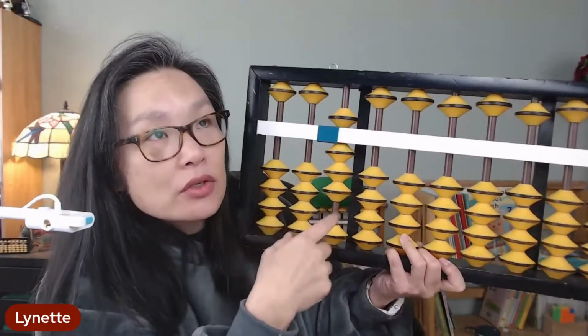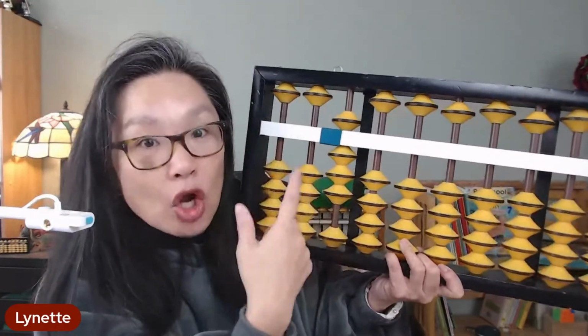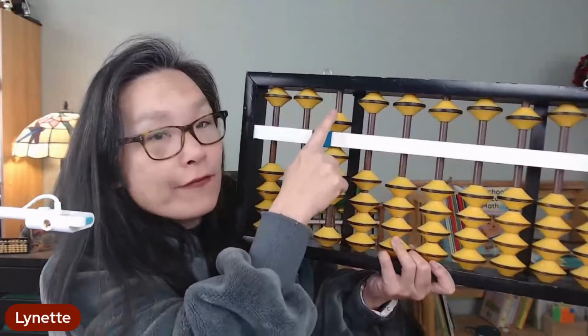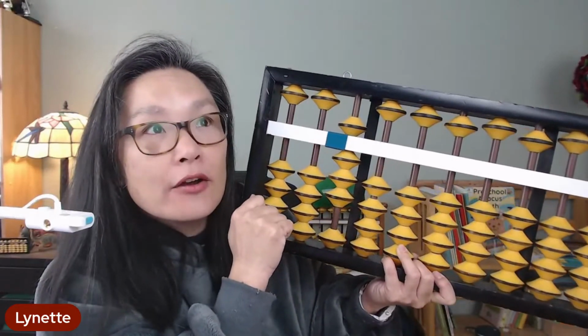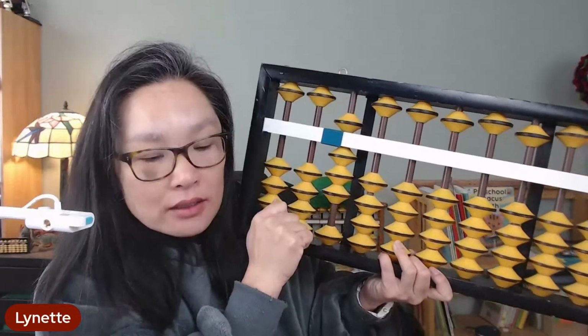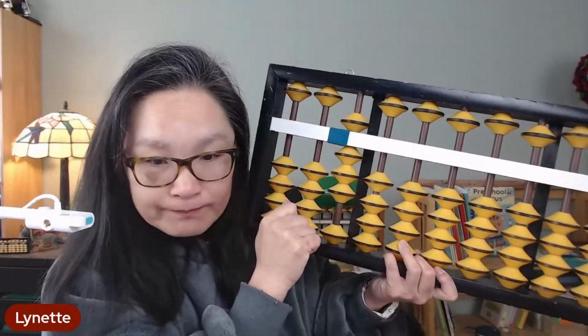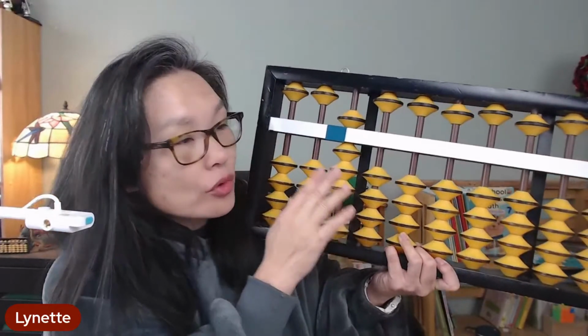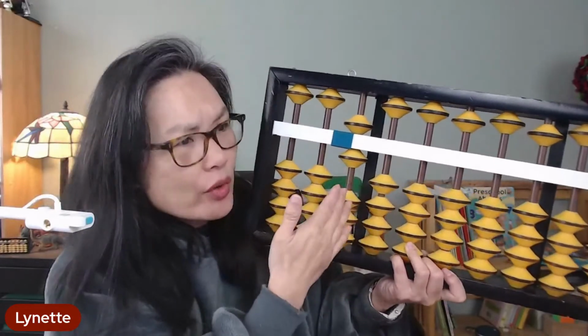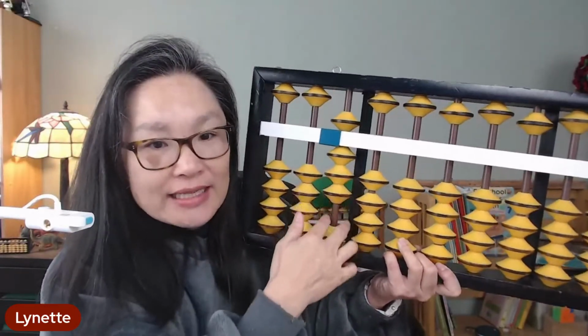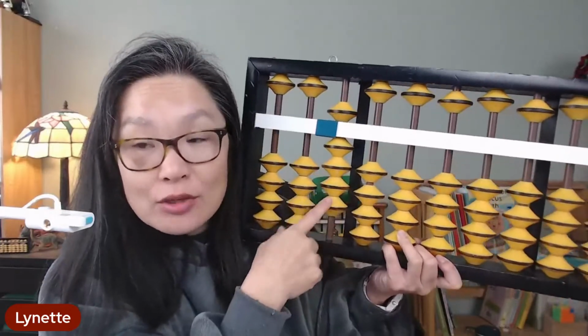So then this is also introducing the children how to count on, because we count from here: 5, 6, 7, 8. Counting on is the process of counting not from one. So that's what counting on is. And the abacus introduces this. You could go here and do 6, 7, 8, and then 9. So that's 9.